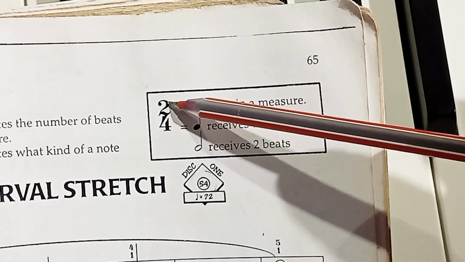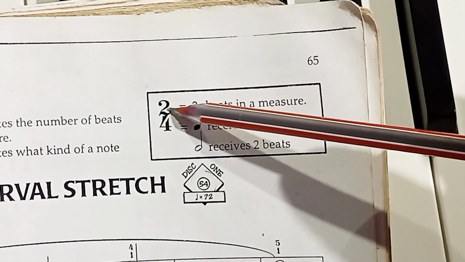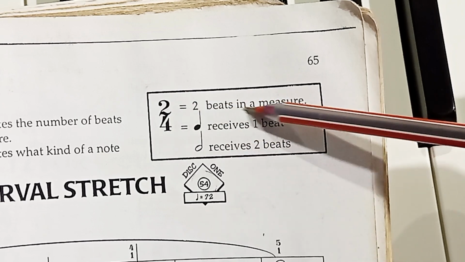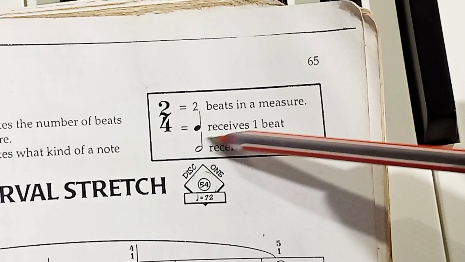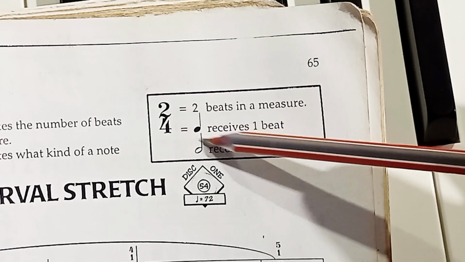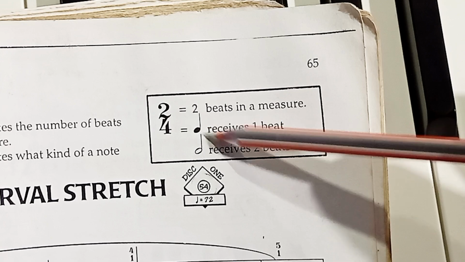So just remember that the upper number indicates how many beats to count in a bar. In this case, we count 2 beats. Then the lower number tells us what kind of note receives 1 beat, which is this one.